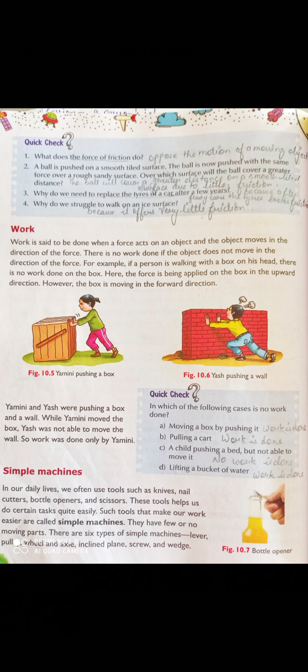Work is said to be done when a force acts on an object and the object moves in the direction of force. When you exert a force on an object and the object moves in that direction of force, then we say that work is done. But there is no work done if the object does not move in the direction of force.